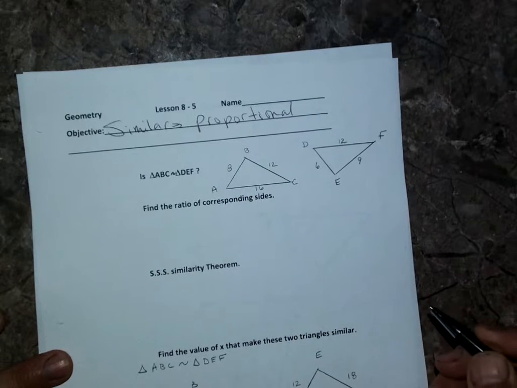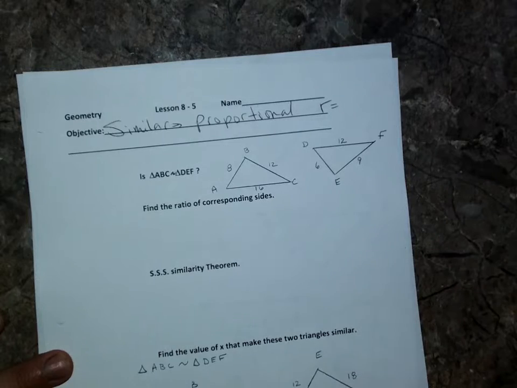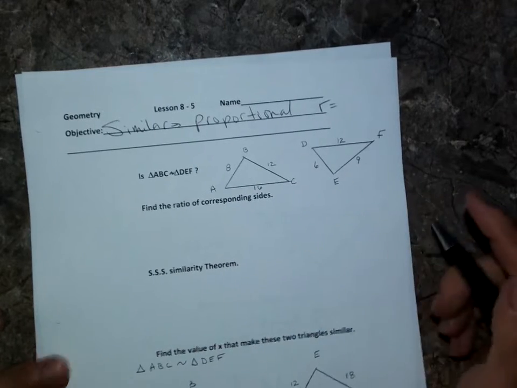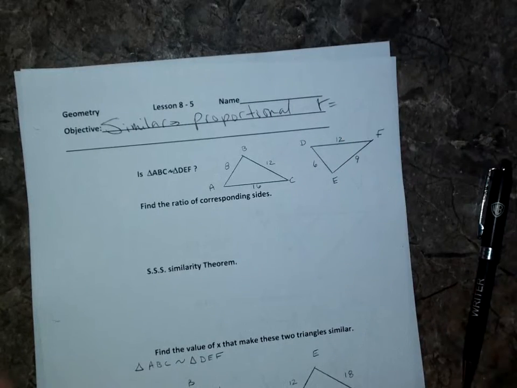What does that mean? That they have a ratio, an R. And then in this case, what is the R? Well, let's take a look. First of all, let's find out what the proportion is in these two triangles. So first of all, what I want to do is look at these two triangles.